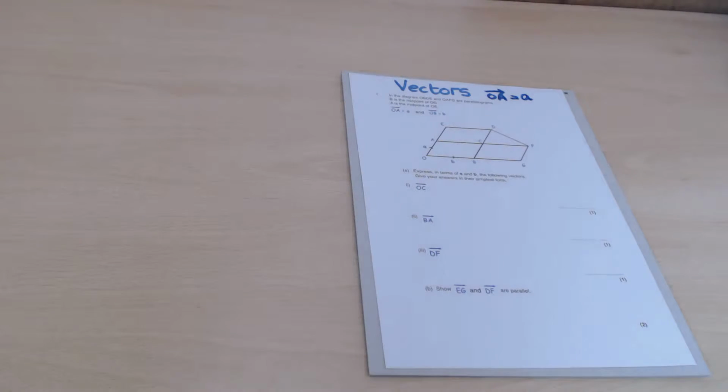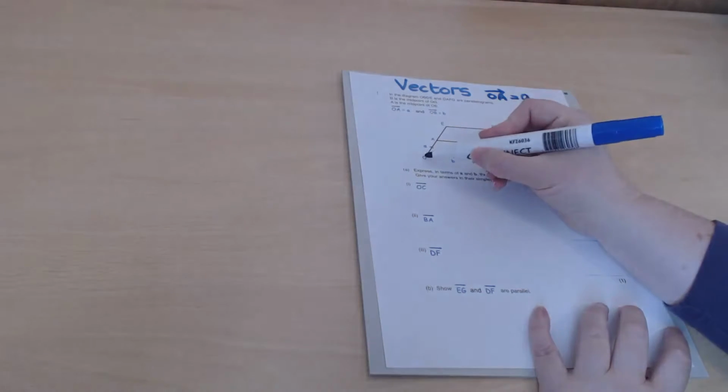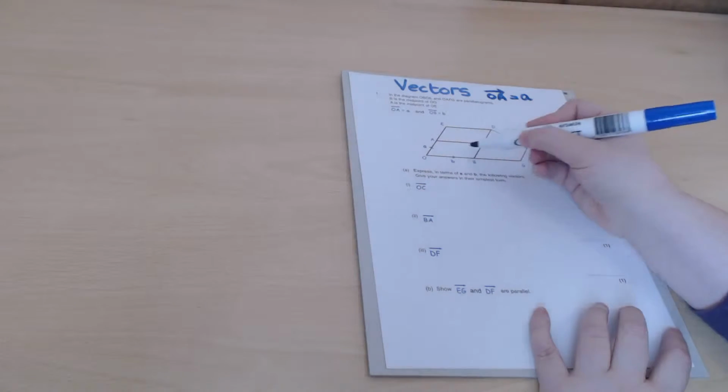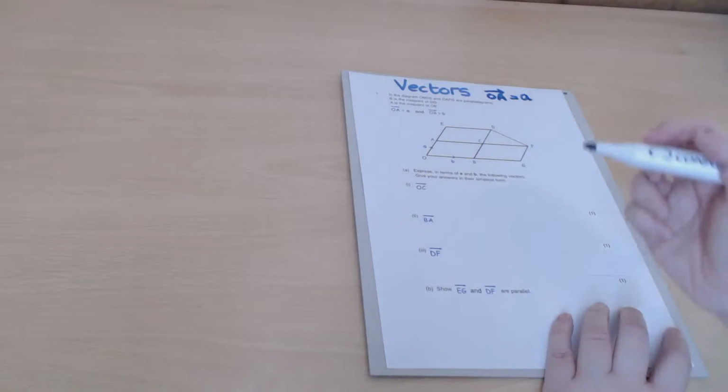The difference between a vector and our ordinary numbers is that a vector is not just the length of the line, but also the direction that we're going along that line. So that's important here. Here we're told that going from O to A is vector a, and going from O to B is vector b.